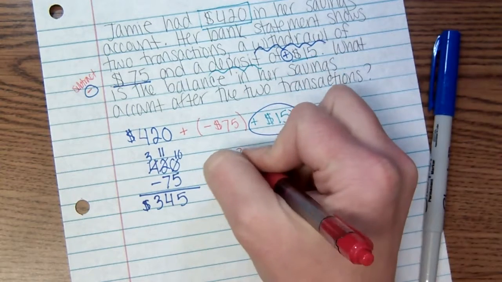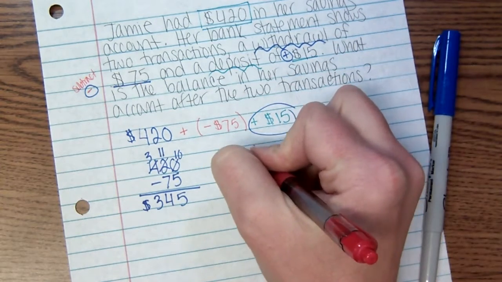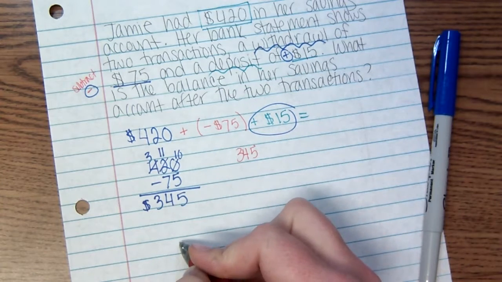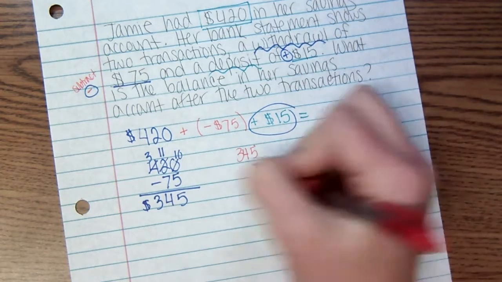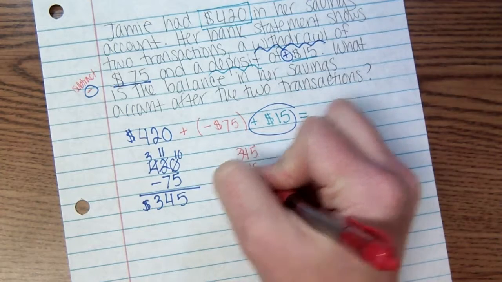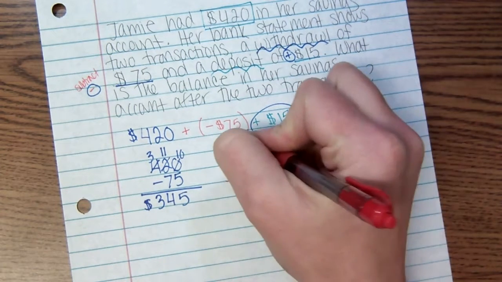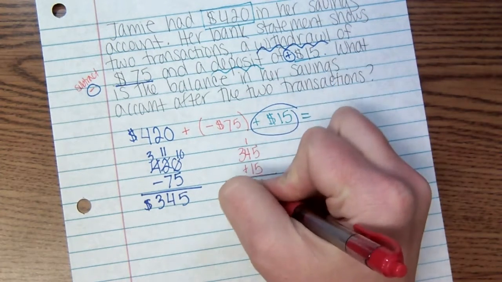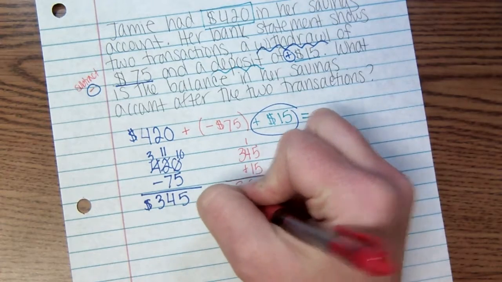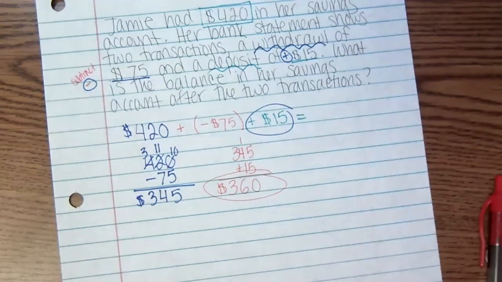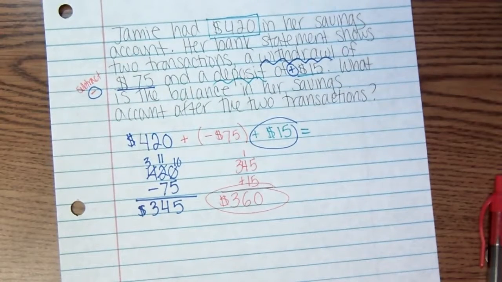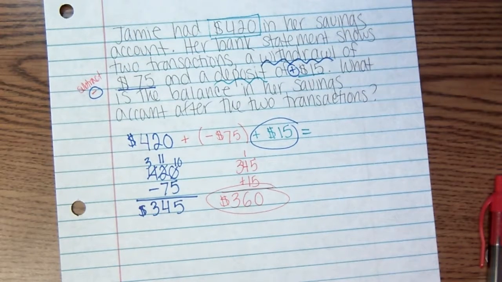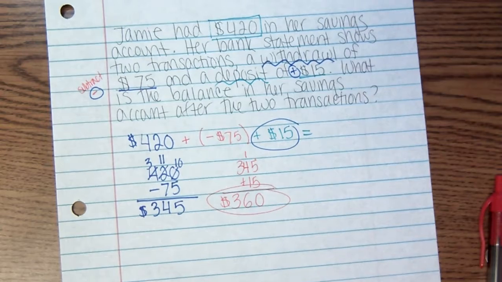So I'll do it over here. Sometimes I like to do a running total that way, and you totally can do that, but I don't want you to get confused. So $345, I'm going to add in that $15 deposit. 5 plus 5 is 10, 4, 5, 6, 3. So her total balance at the end of those two transactions is going to be $360, because 420 plus a negative 75 plus $15 is $360.